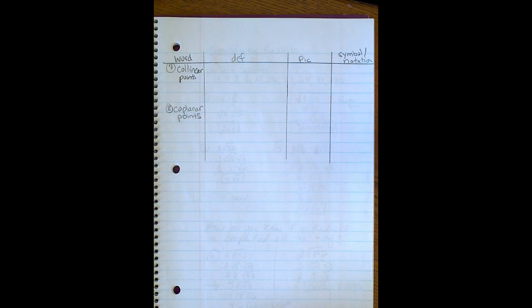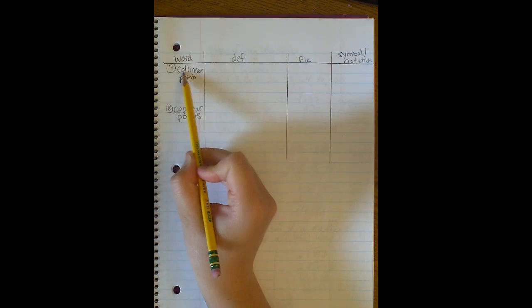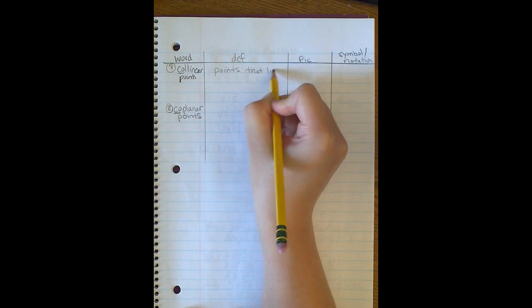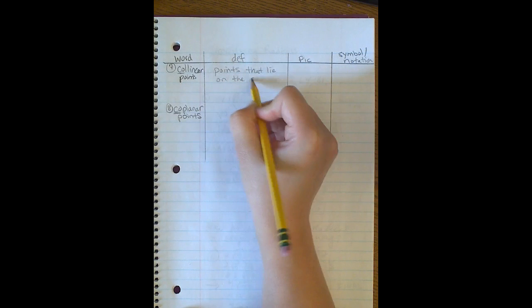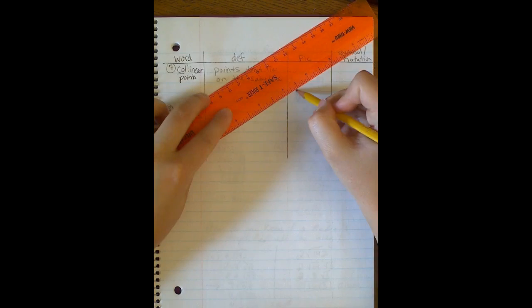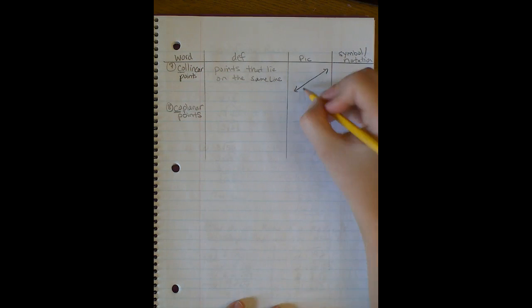So both of these vocab words have the root co, which kind of means like with or on. So collinear means points that are on the same line. So points that lie on the same line. A picture of this, kind of self-explanatory. You can draw a line and a series of points that are on that line would be collinear.